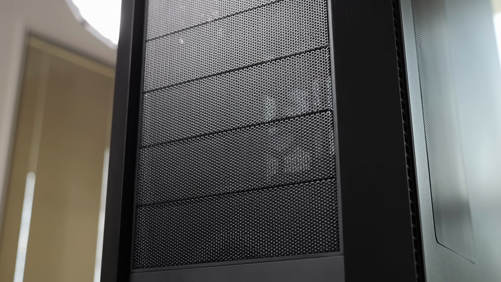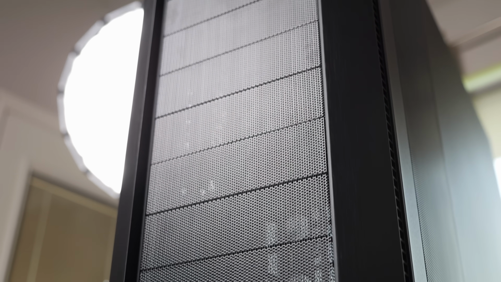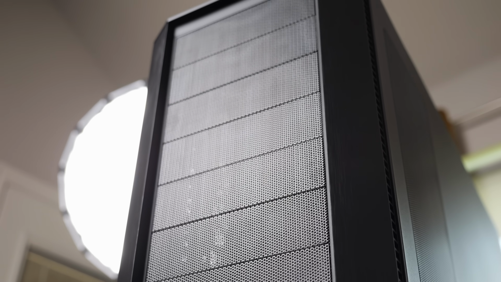But there still has to be some reason why this case costs so much, so I imagine it has to be the fact that this thing has something that, well, no other case that I know of does, which is those 12 5¼ bays. I mean, literally the entire front of the case is just 5¼ bays.